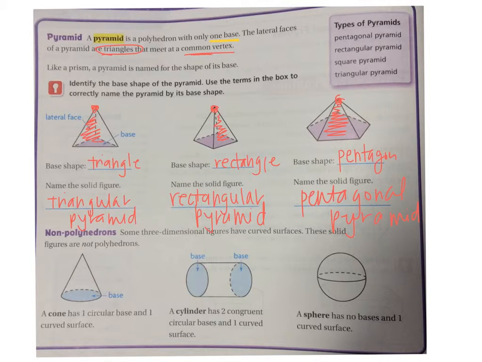As we mentioned before, polyhedrons are 3D figures, solid figures, where the faces are all polygons. There are some 3D figures that have curved surfaces. If they are curved surfaces, are they polygons? No. So they are not polyhedrons. And these are special ones that you need to know about and you need to memorize their names. So a cone has one circle base at the bottom and one curved surface that meets at a vertex or meets at a point. You see that? A cylinder has two congruent circular bases and one curved surface.